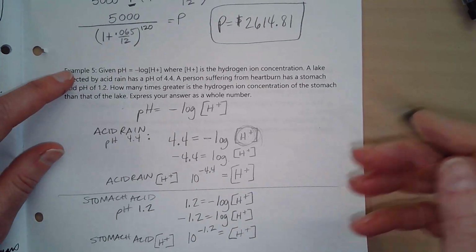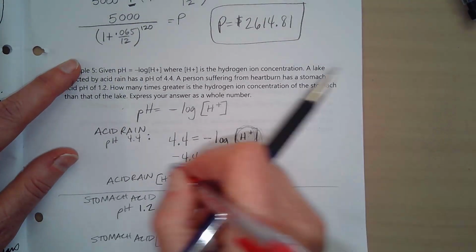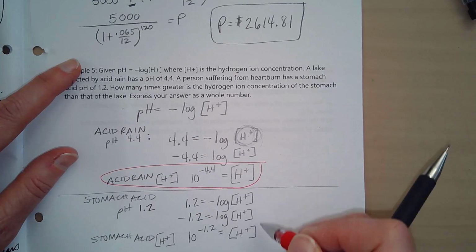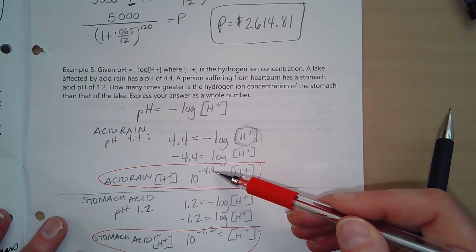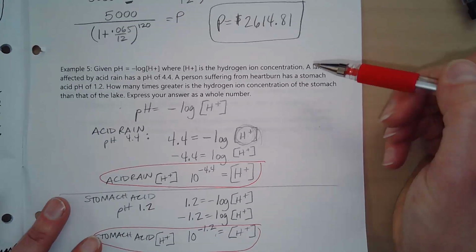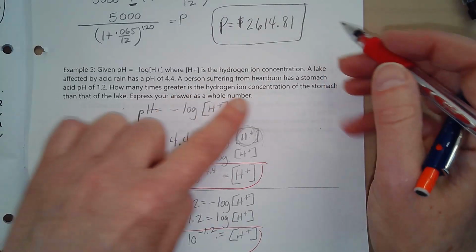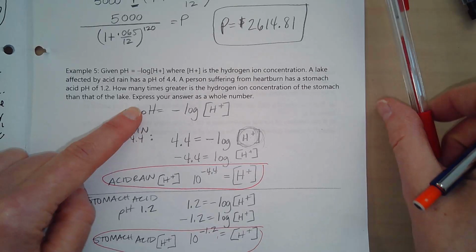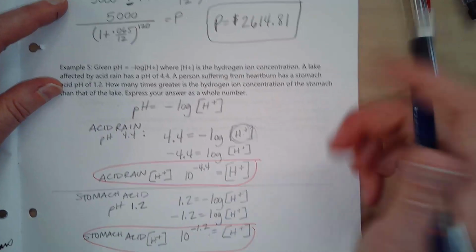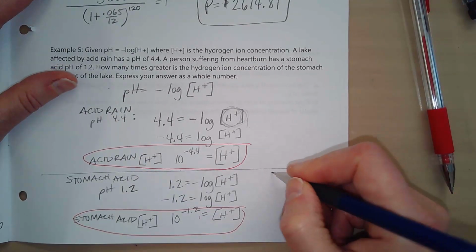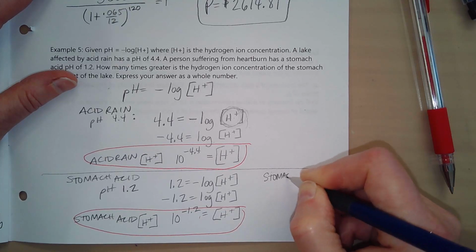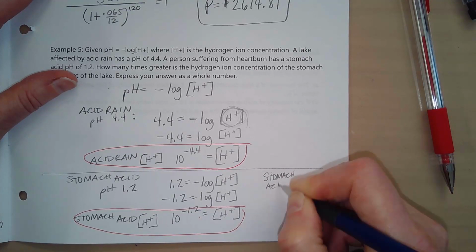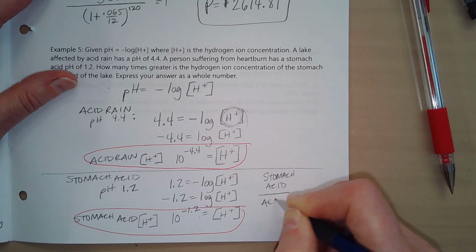Okay, so here I've got what they wanted me to do, kind of. I haven't compared them yet. I have my acid rain and stomach acid. It says, how many times greater is stomach acid than the lake? Express your answer as a whole number. Okay, so they want me to compare stomach acid to acid rain, right?